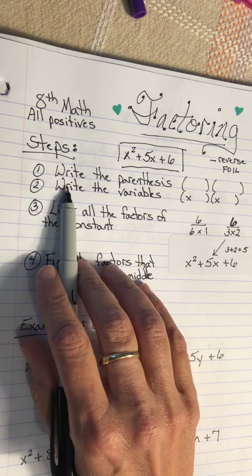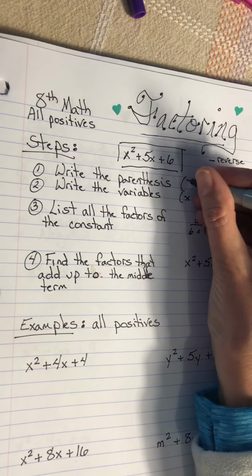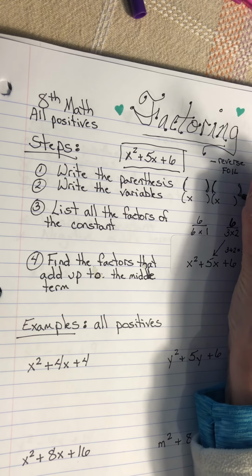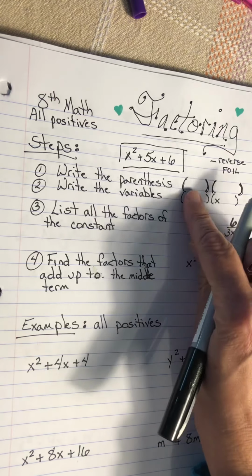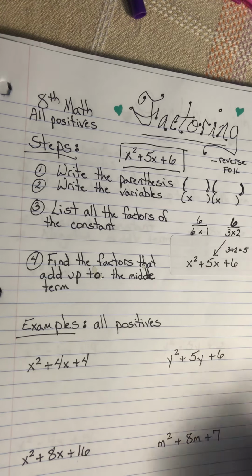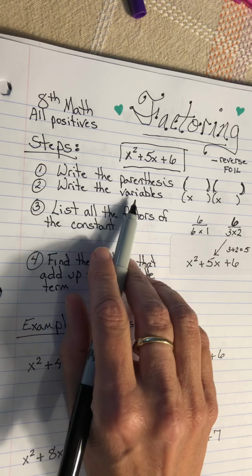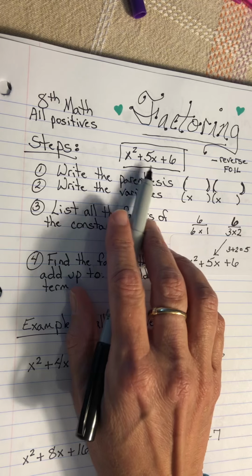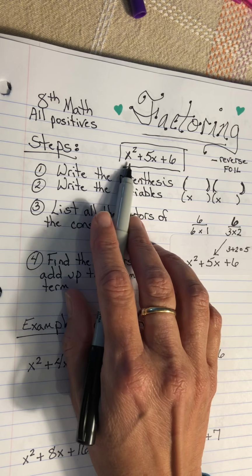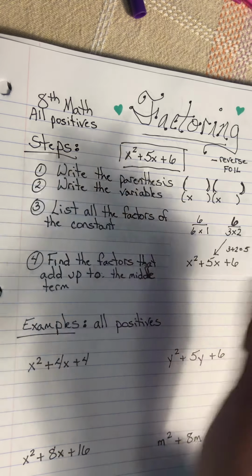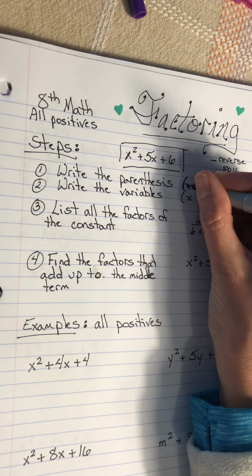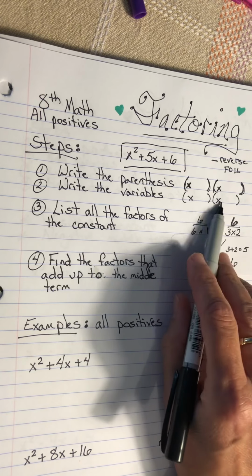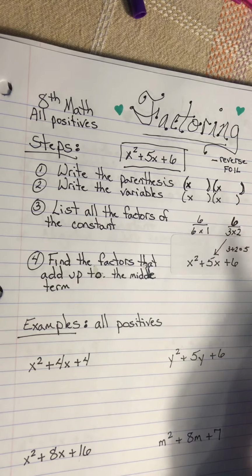Step one, you write your parentheses. Remember, we're going to have two sets of parentheses, a binomial times a binomial. Step two, write the variables. Looking at this problem, my variables are the x's. The only way to get x squared is if I have x times x, which I have listed right here.